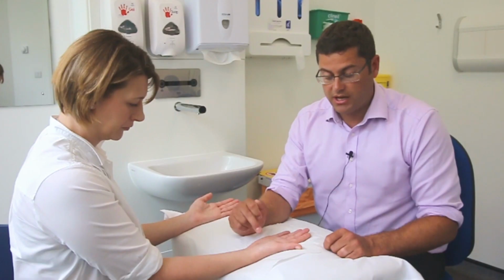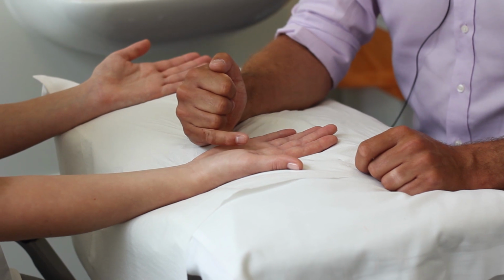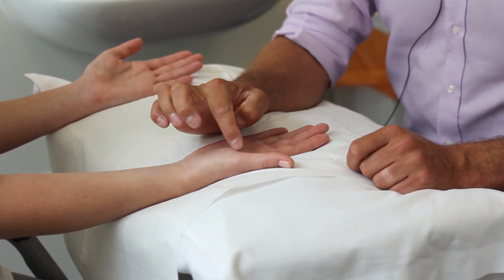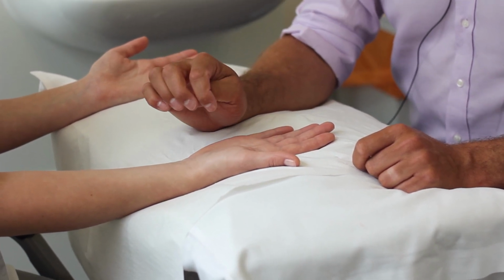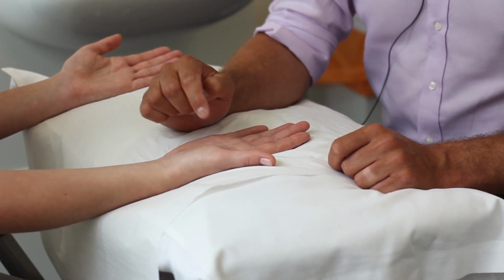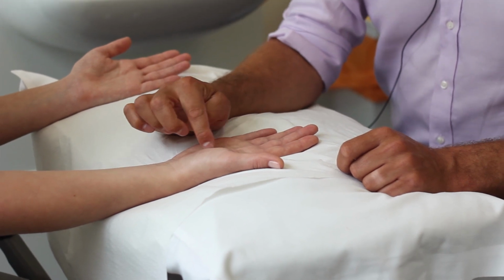They have motor and sensory components to the median nerve. The motor component goes to mainly the thenar eminence. Within the thenar eminence, just on the palmar aspect here, is the APB, abductor pollicis brevis. Just deep to that is opponens pollicis, and then slightly more palmar or ulnar is the flexor pollicis brevis.